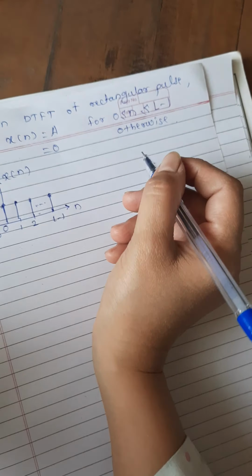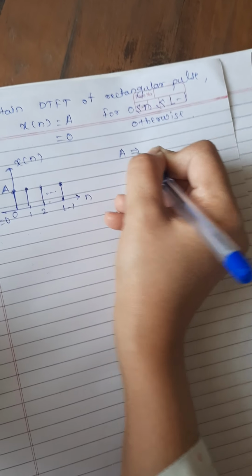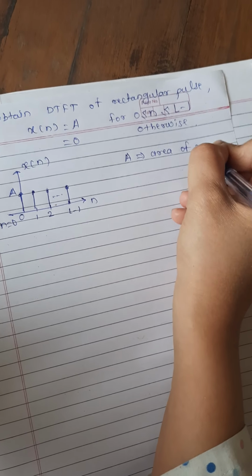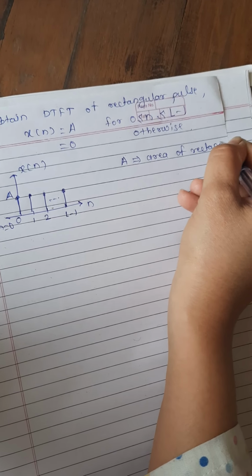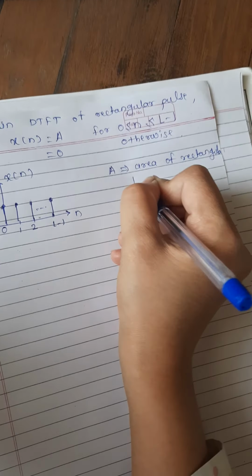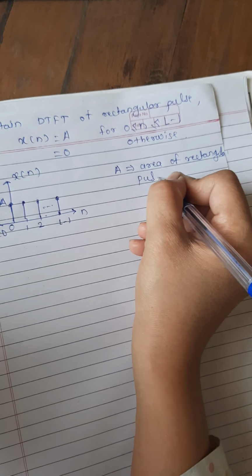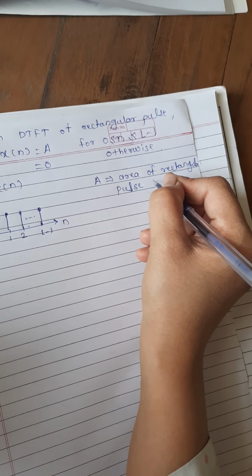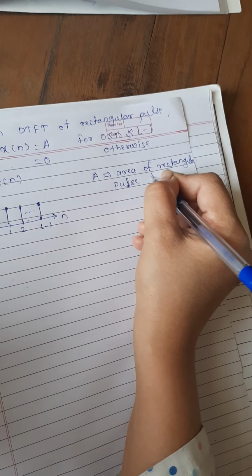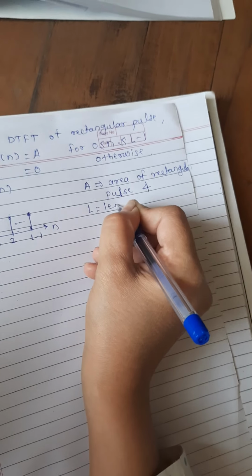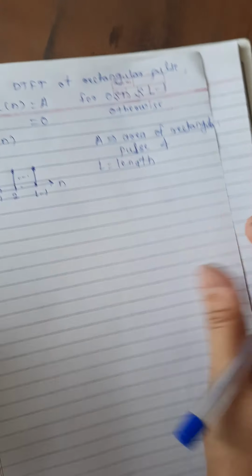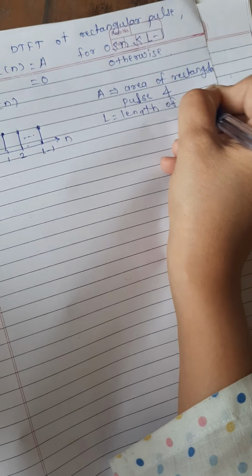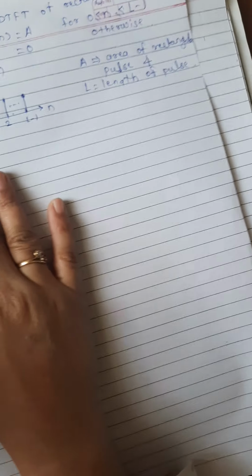A indicates the area of the rectangular pulse. And L, what is L? L is the length of the rectangular pulse.